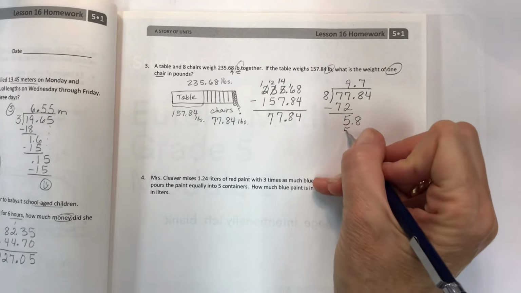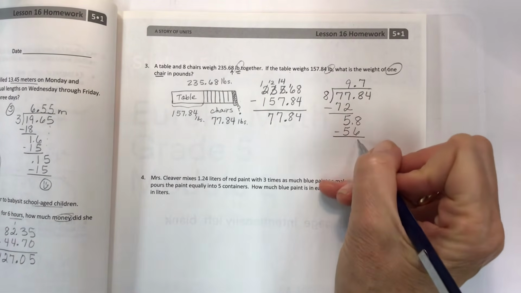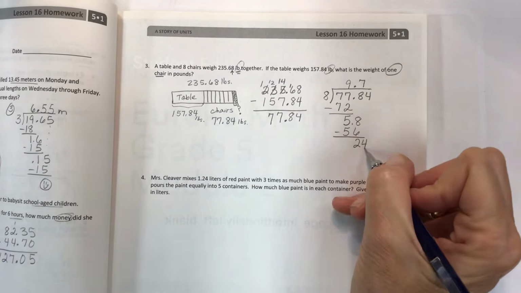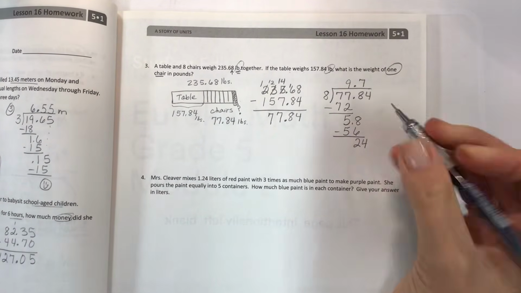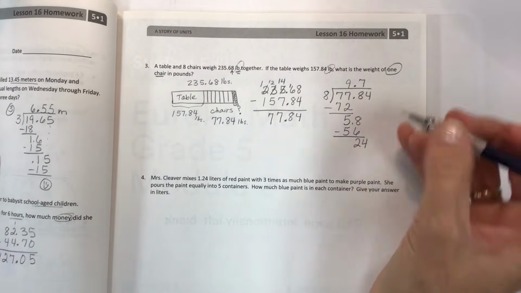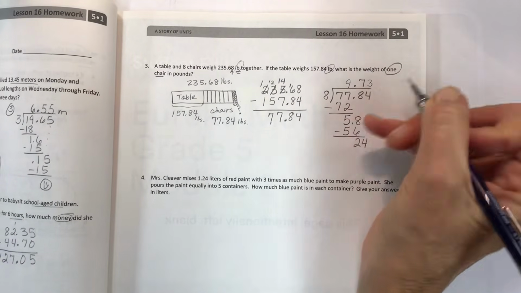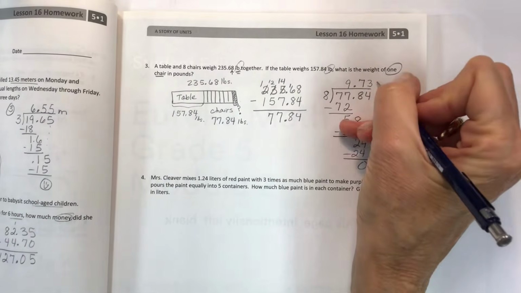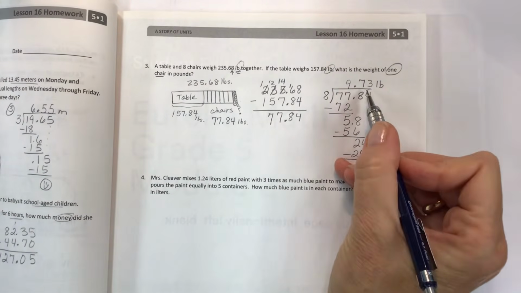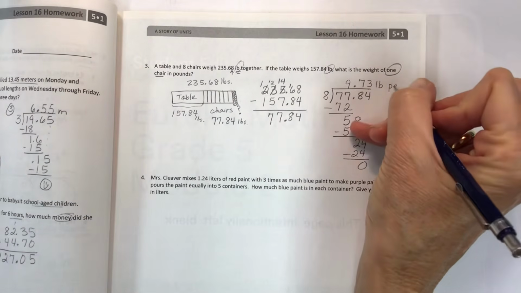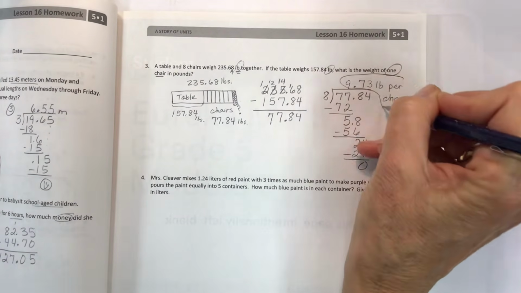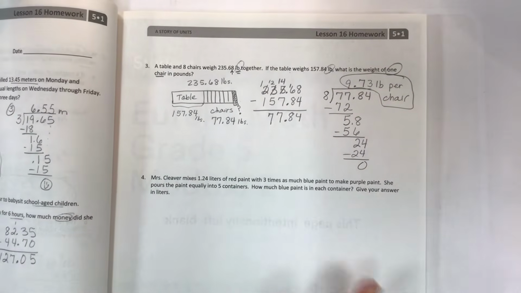7 times 8 is 56. And you subtract and get 2. And we're going to regroup that with the 4 in the hundredths place. And guess what? 24 divided by 8, should know, is exactly 3, which leaves us with nothing left over, and 9 and 73 hundredths pounds per chair. Yay. So we found another one.